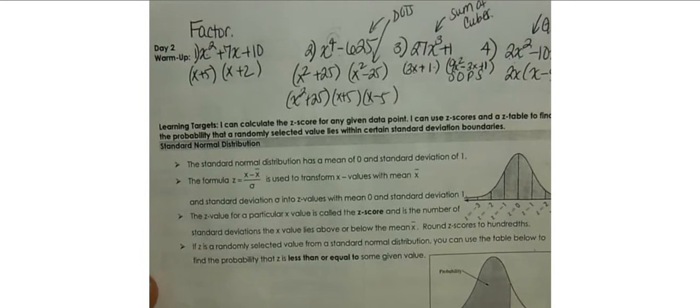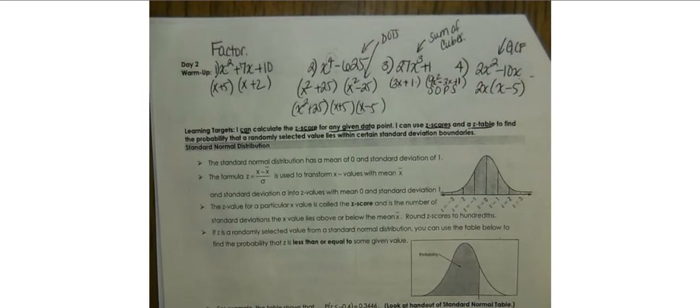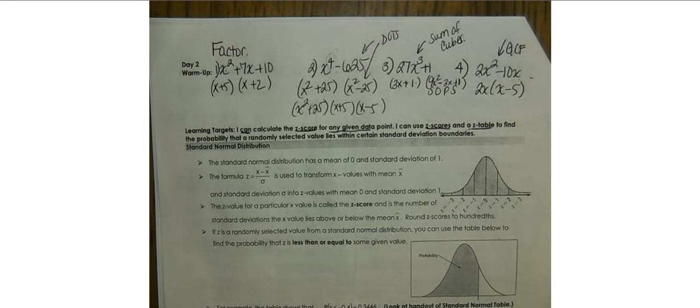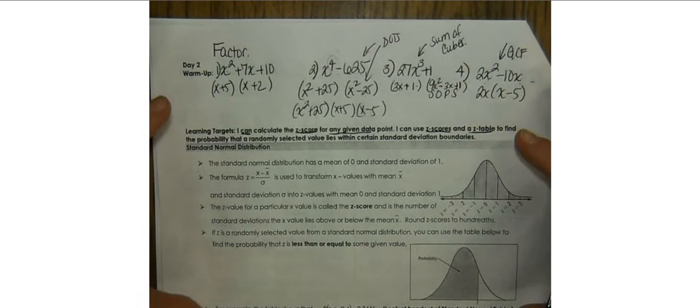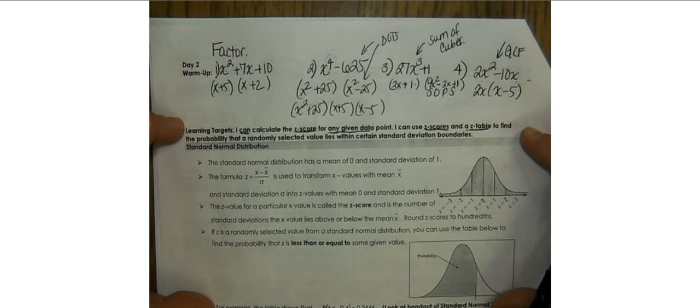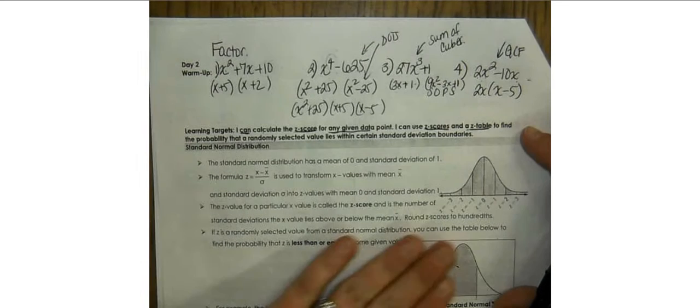So our learning targets for today are for you to be able to say, I can calculate the z-score for any given data point, whatever that data value is, and I can use z-scores and a z-table to find the probability that a randomly selected value lies within certain standard deviation boundaries. So we are going to be learning about this standard normal distribution, but before I start talking about what all of these values mean, I'm going to skip down to example number 4, and we're going to analyze example number 4 using the same strategies as we did in the last video.